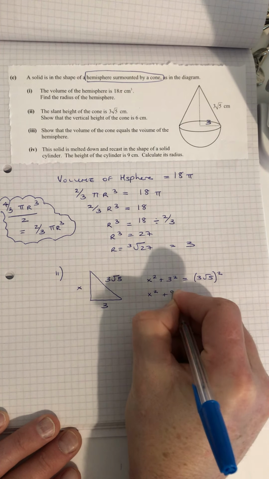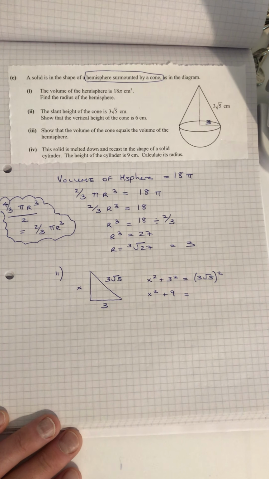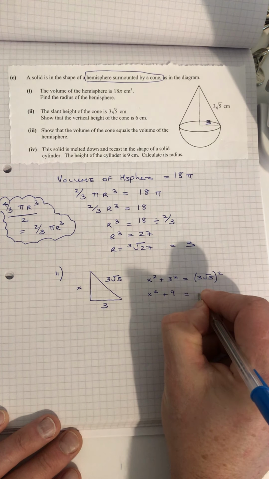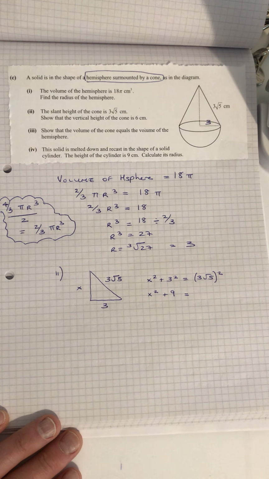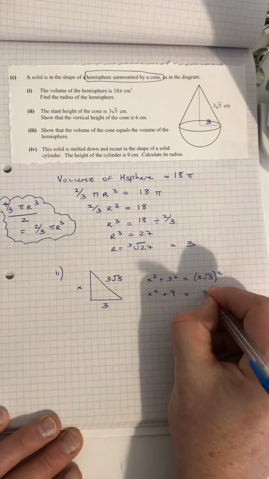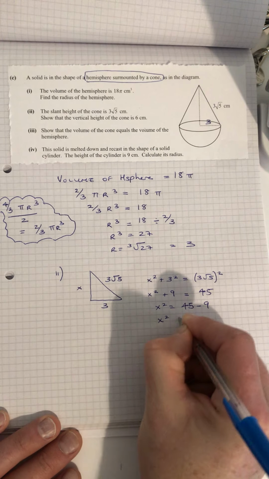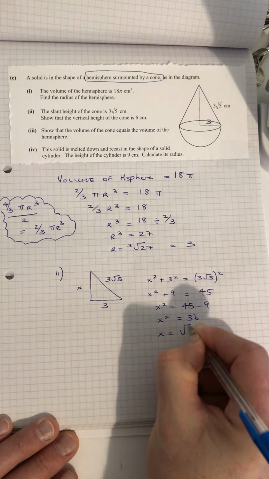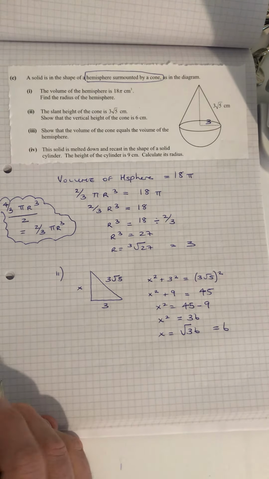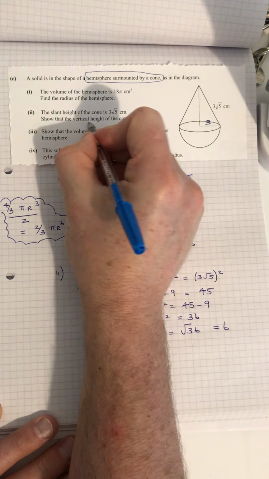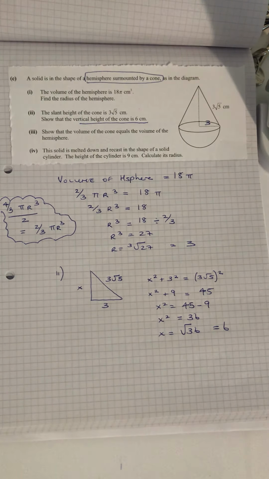X squared, 3 squared is 9, is equal to 3√5 squared is equal to 45. X squared is 45 minus 9. X squared is 36. So x is the square root of 36, which is 6. And they ask us to show that the vertical height is 6 centimeters. Okay.